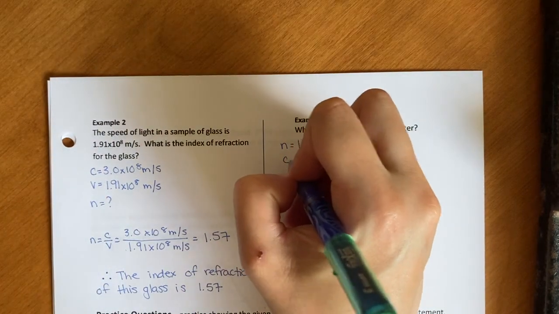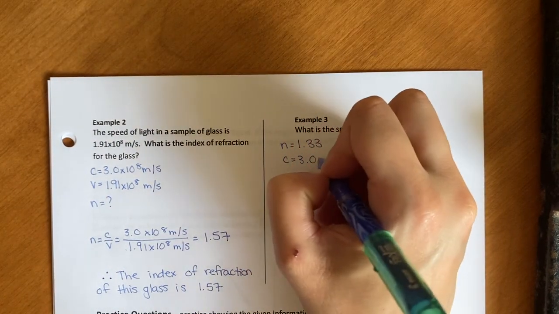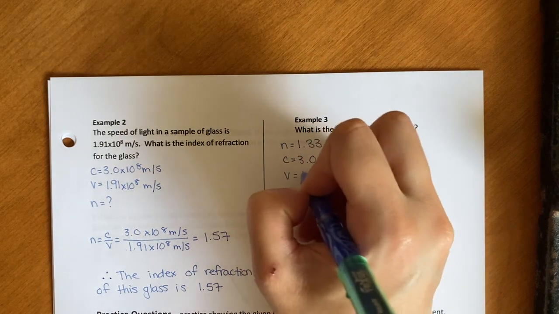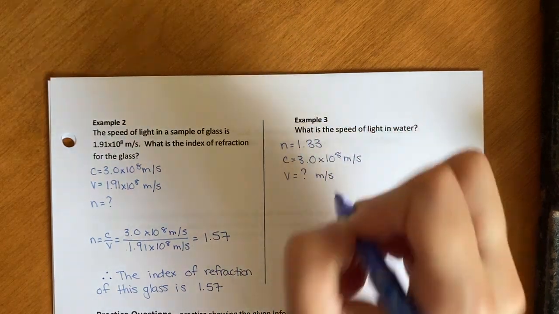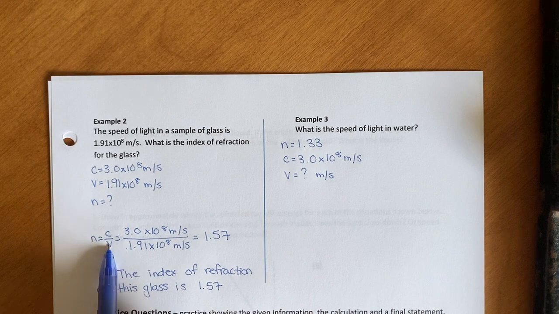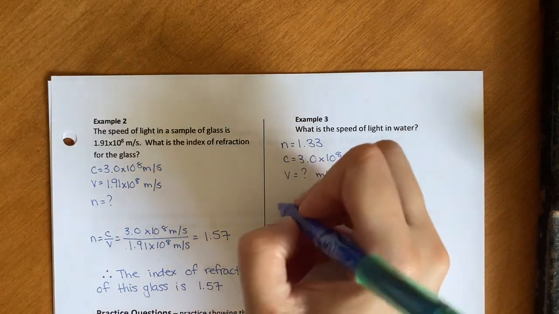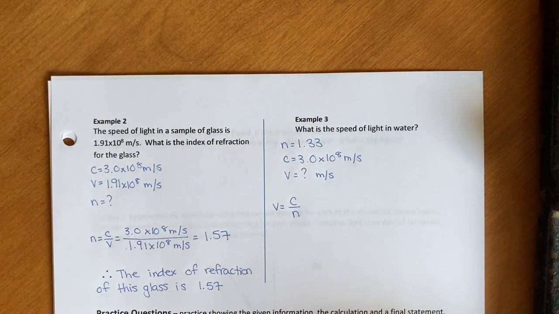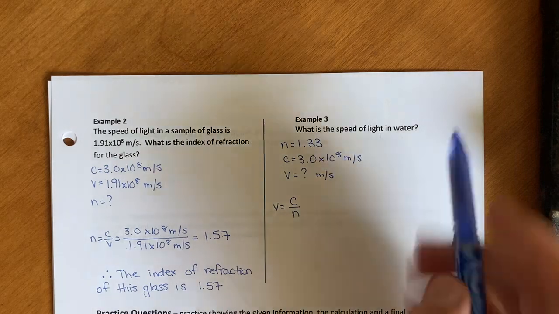We also know C is 3.0 times 10 to the power of 8 meters per second. And V is what we don't know, but we know that it will be measured in meters per second because it's a speed. Our equation, N equals C over V. When you're solving for V, you can rearrange: V equals C over N. If you want to make it into a magic triangle, you can do it that way.